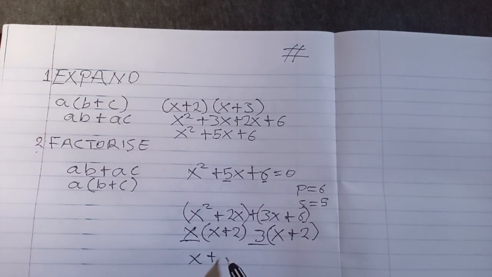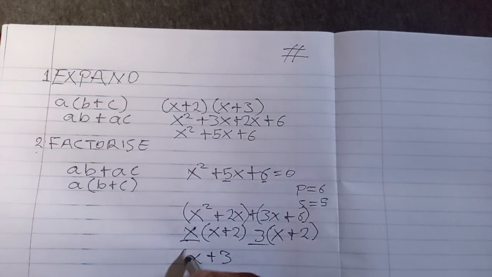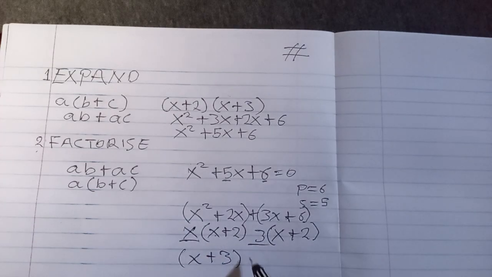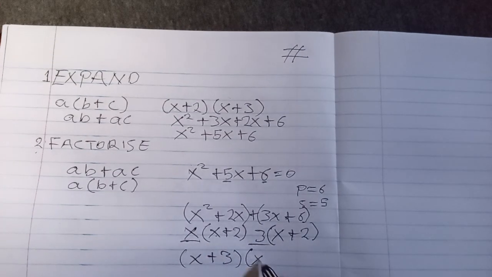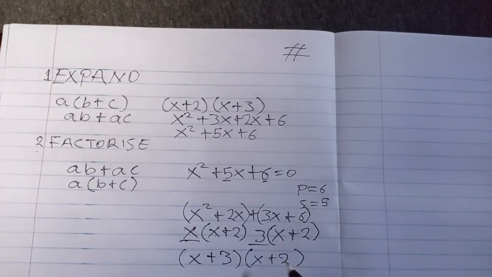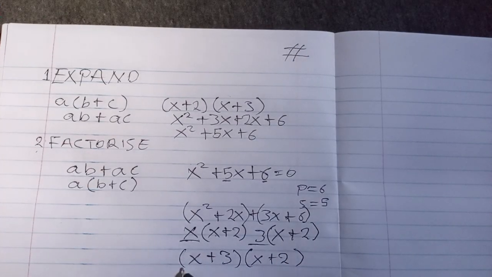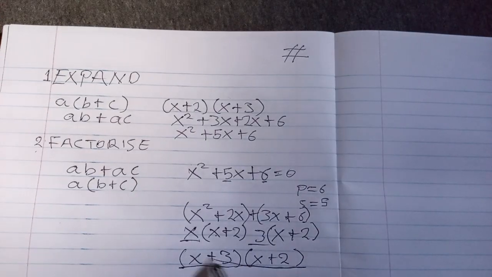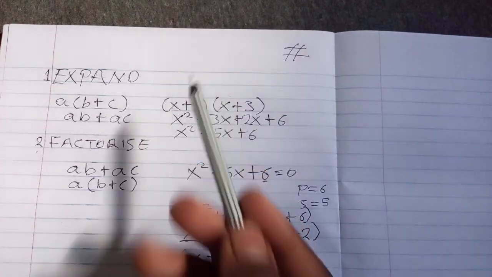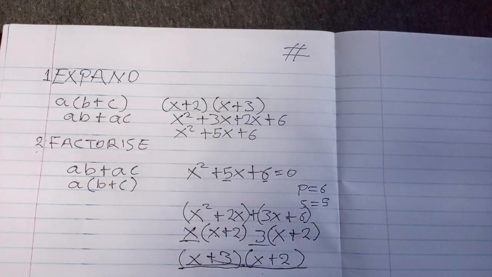So we'll just get these and put them in brackets: x plus 3, close brackets, then we'll get one of these two. So we'll just get this one. It will be x plus 2. So it means you have managed to factorize at this point. You can see that this and this are just one and the same thing, so they are opposite to each other.